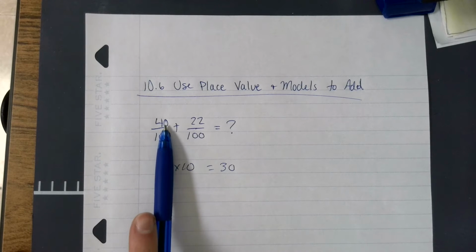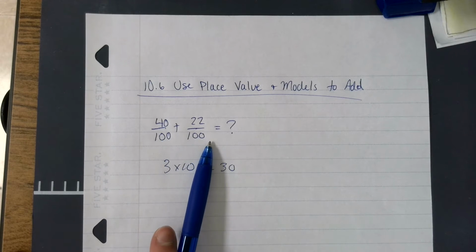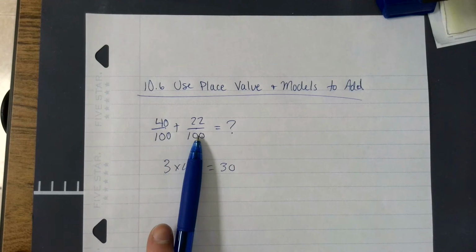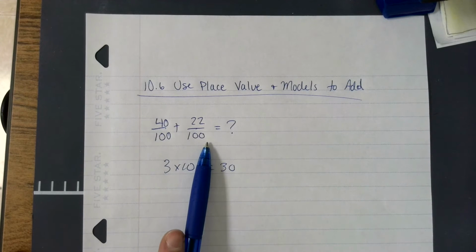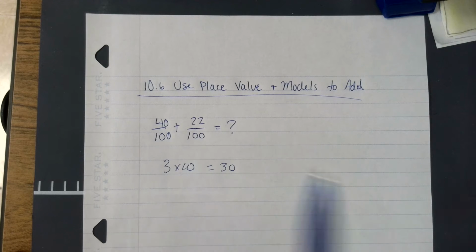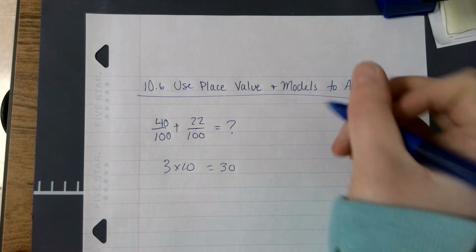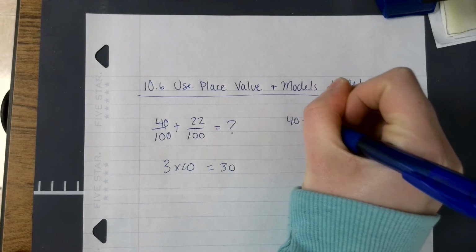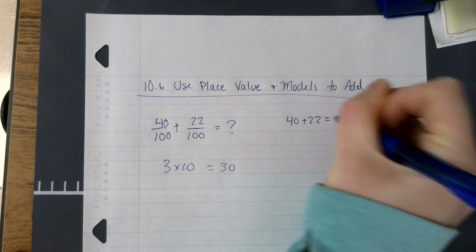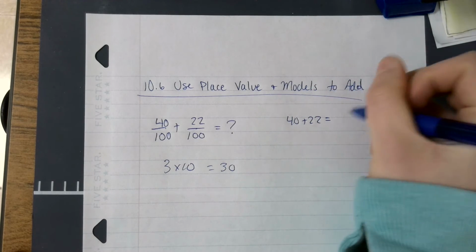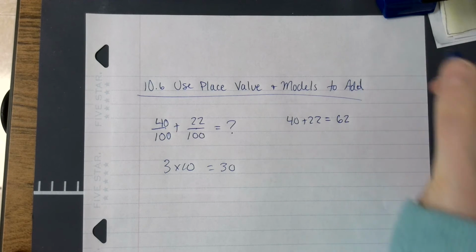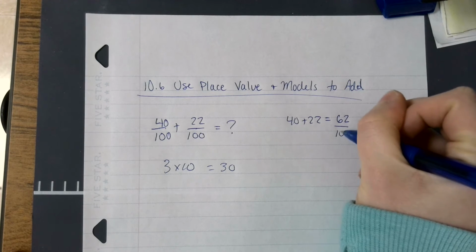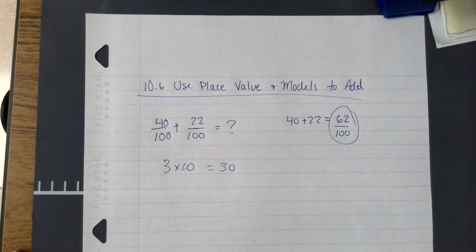So now I have 40 over 100 plus 22 over 100. And that is something I can solve, because now they are like fractions, and all I have to really do is add the numerator and keep the denominator. So what is 40 plus 22? 40 plus 22 is 62, and then we will keep our denominator of 100, so our final answer is 62 over 100.